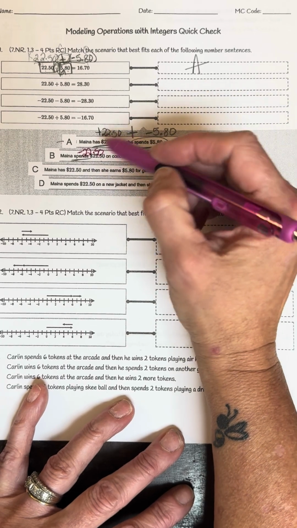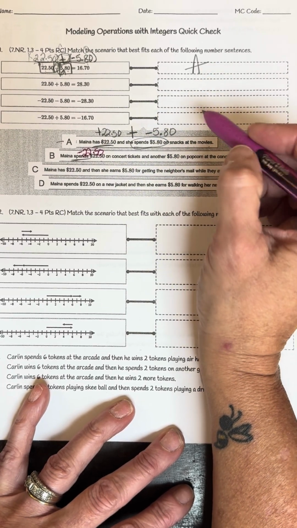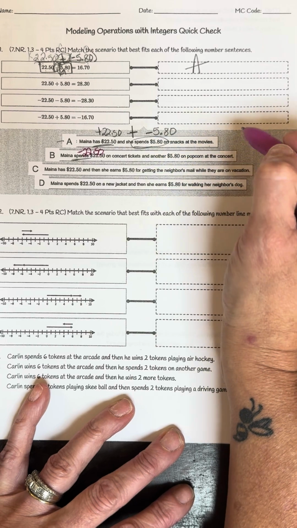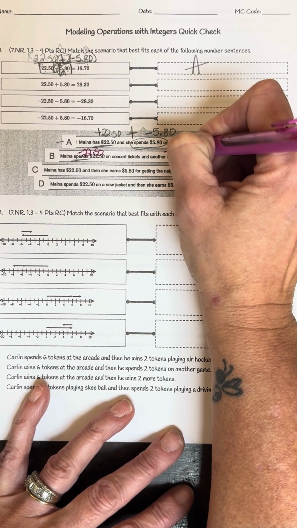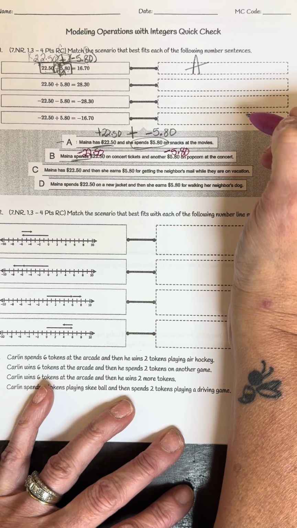She spends $22.50 on concert tickets and another $5.80 on popcorn. So she also spends $5.80 on popcorn. All right.